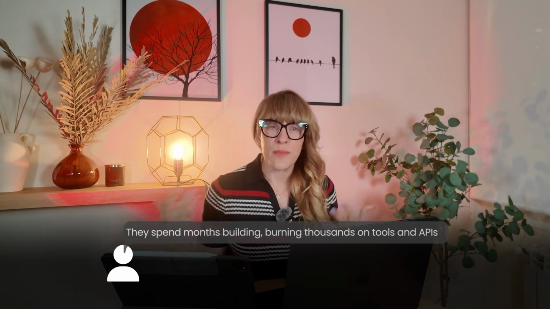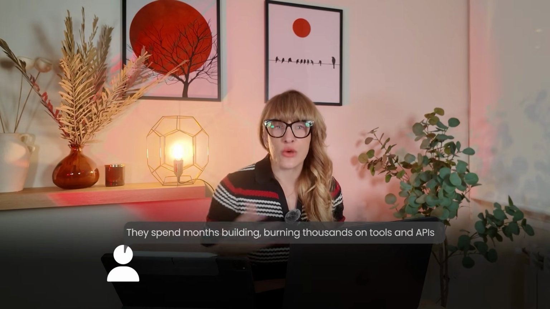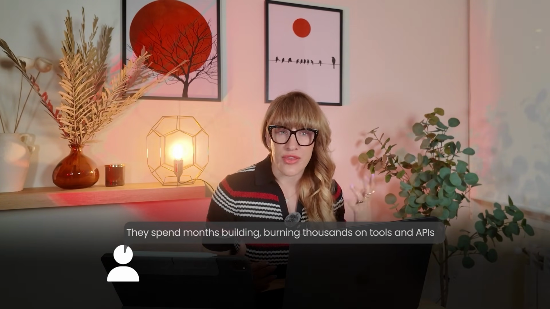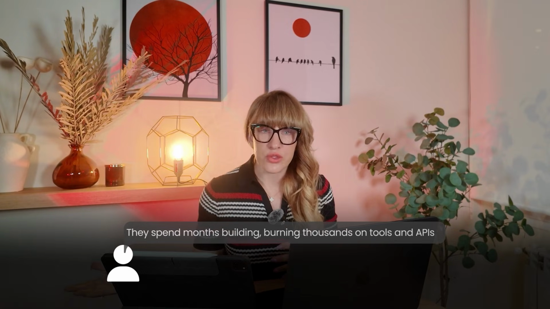Because most people skip this step and then they end up wondering why they spent months building something that nobody wants, and they end up also burning thousands of dollars on vibe coding tools and API fees, and then they realize that they simply created a solution for a problem that doesn't exist. So let's make sure that you don't do the same thing.